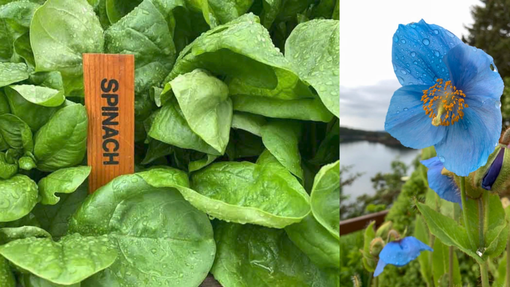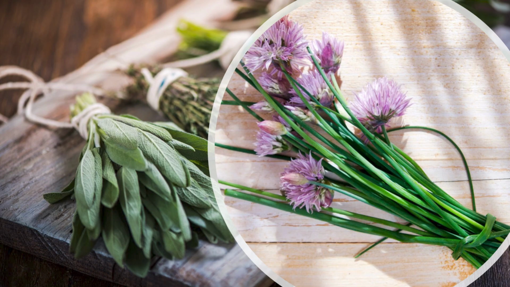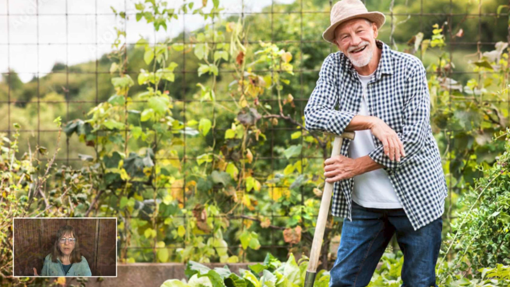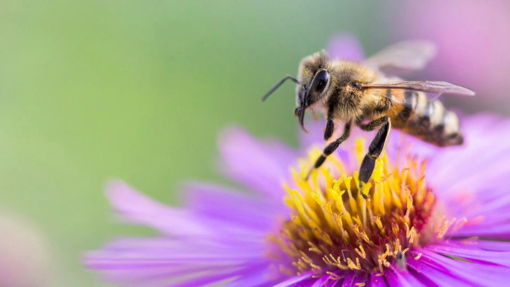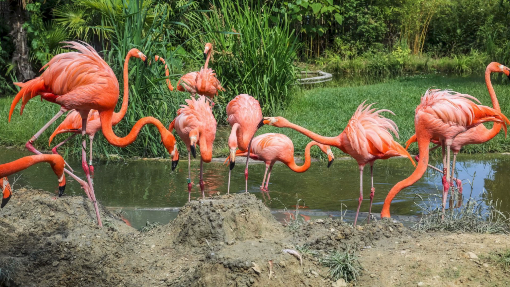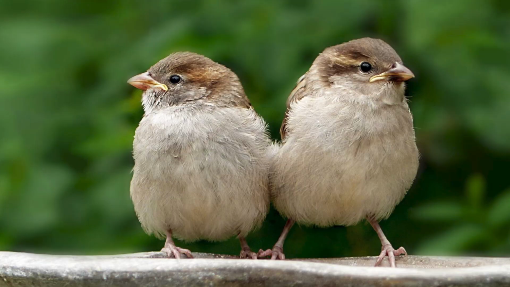When your plants are healthy, you can enjoy abundant harvests, beautiful, long-blooming flowers, and tasty herbs. And you don't have to work as hard or spend money on fertilizers and replacement plants. A healthy garden environment is also good for pollinators. And birds. Well, okay, maybe I didn't mean flamingos. This might be more like it.